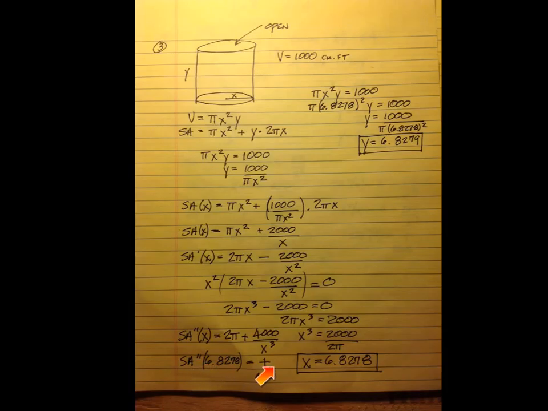It's going to come out positive. I don't think we need to see all of the work for that, but we must make note that we did it. And once you have x, you can plug it back in up here in this spot, square it, multiply it by pi, not 3.14, use the pi button on the calculator, 3.14159 and on out, and you'll come back with 6.8279.